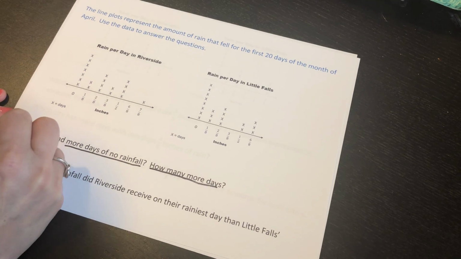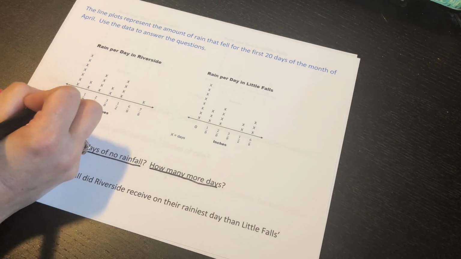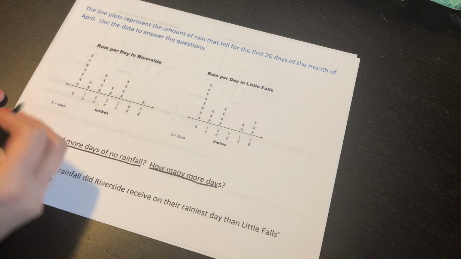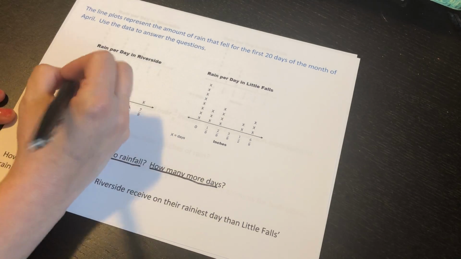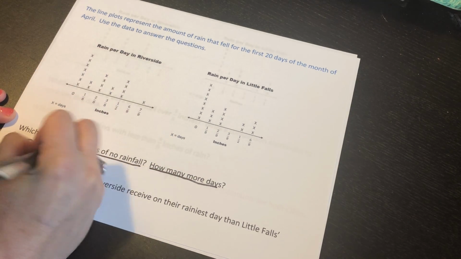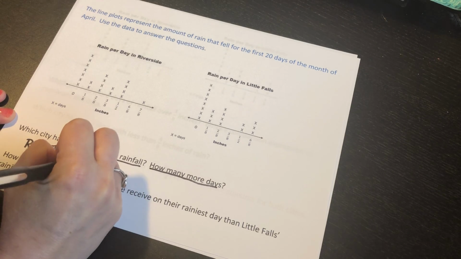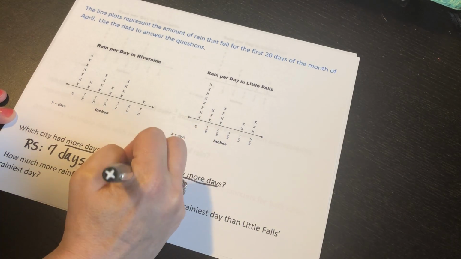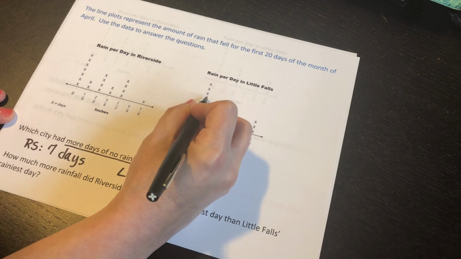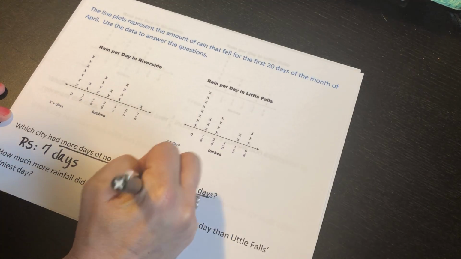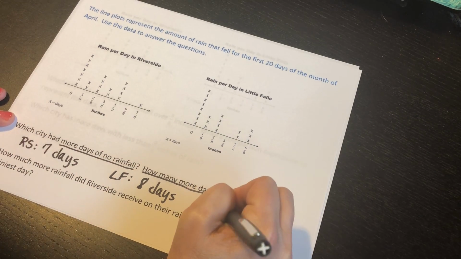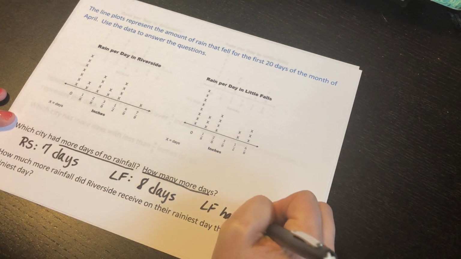Well, for Riverside, no rainfall will be represented by 0. So each X is a day, and each of these days had 0 inches. 1, 2, 3, 4, 5, 6, 7 days. And then Little Falls, for 0, 1, 2, 3, 4, 5, 6, 7, 8 days. So that means Little Falls had one more day.